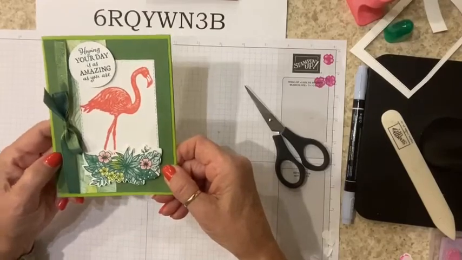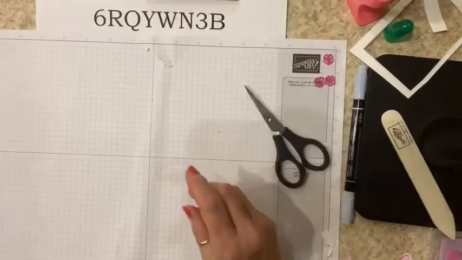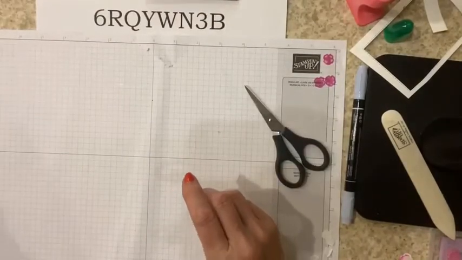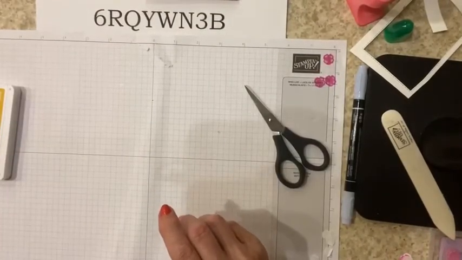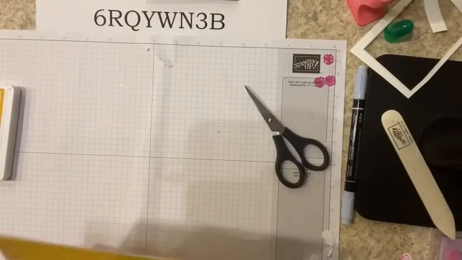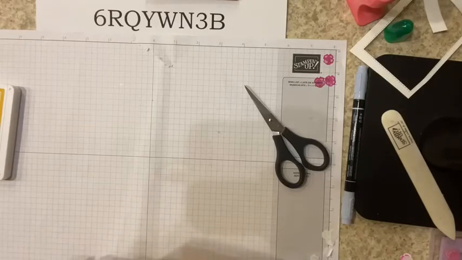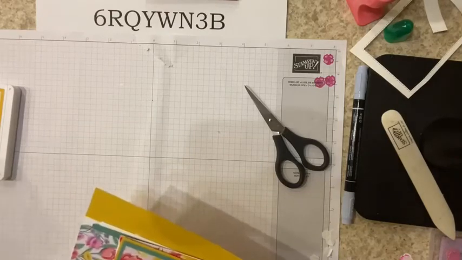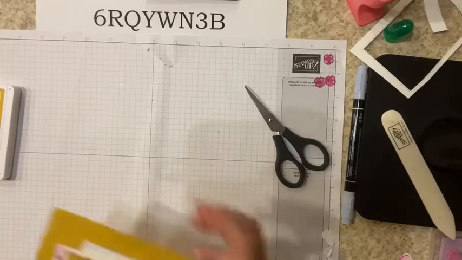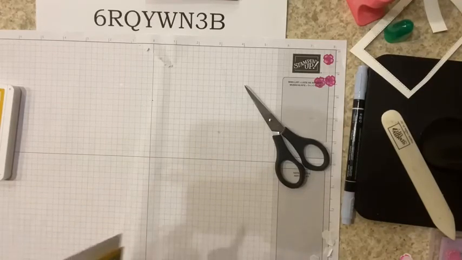All right, there's number 2. Now we're next on number 3. So let me move this out of the way and pull in my, now this is a very tropical looking card. This one is one of my favorites, and it's very easy to make. Let me get my supplies out. Okay, this is the card that we're going to make. Hang on a minute. Let me get my supplies here.